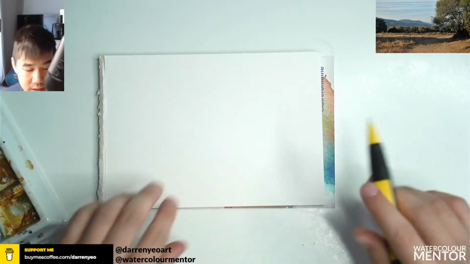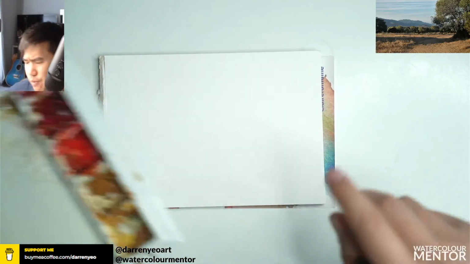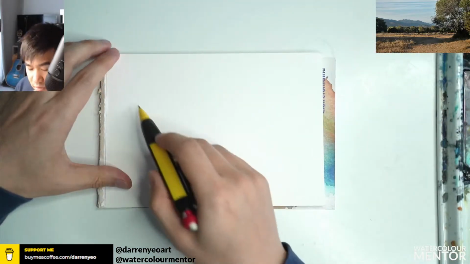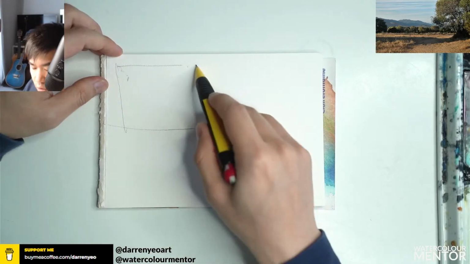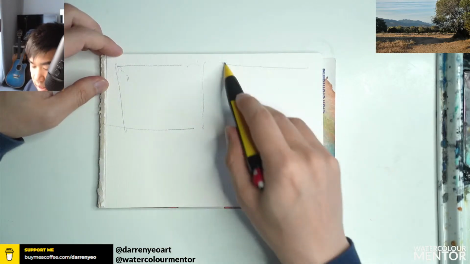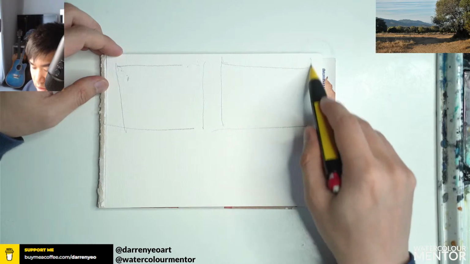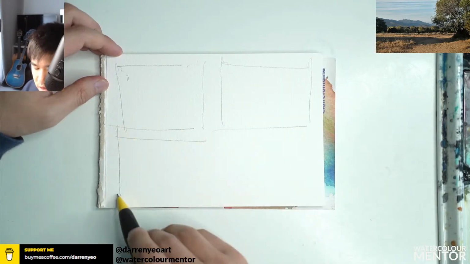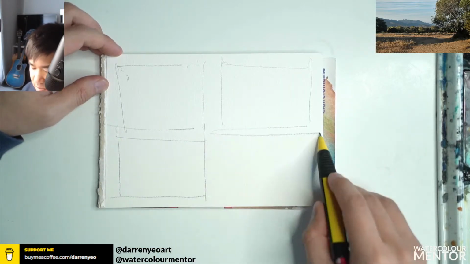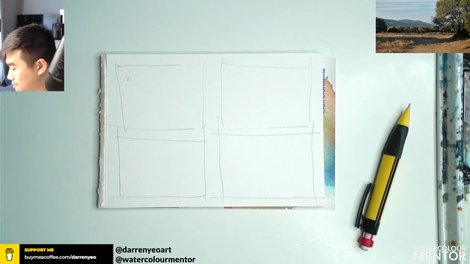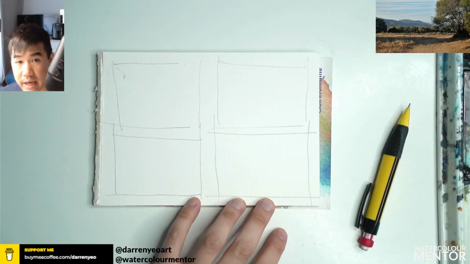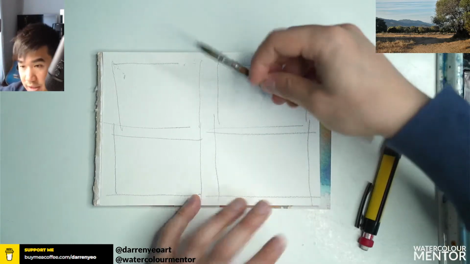Sometimes when you haven't painted, even for a week or two, it really pays off to do these little sketches. So I'm going to put in these 4 little boxes on a bit of scrap paper. You don't need anything special for this. Now, what I want you to do is grab a brush, a mop brush like this.